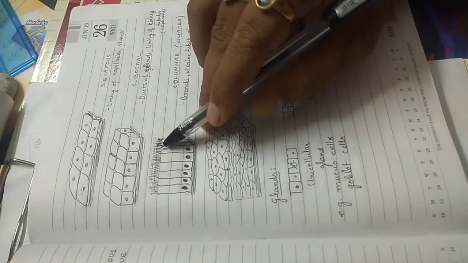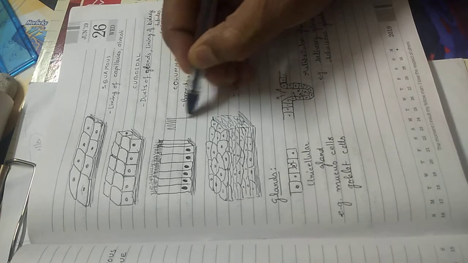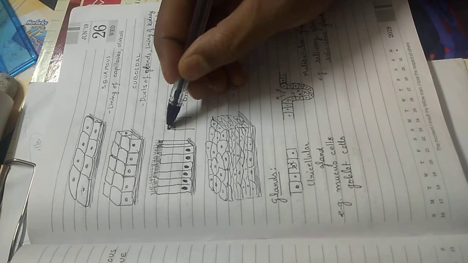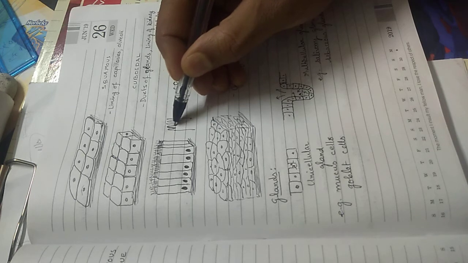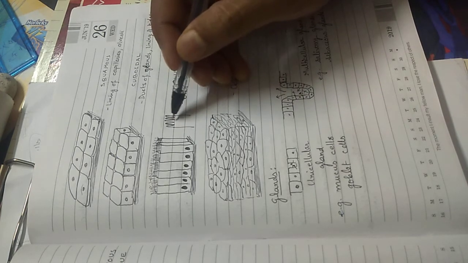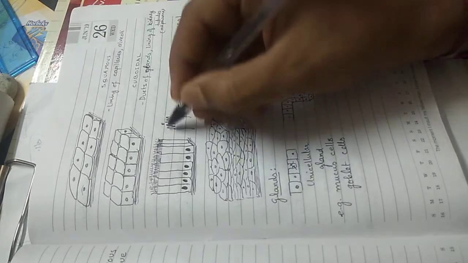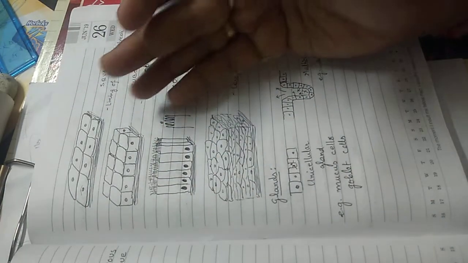These cilia increase the surface area. Suppose the cell membrane is converted into cilia like this: these finger-like processes actually increase the surface area, and not only that, when they move around, if there is a particle, they will help the particle to move forward.